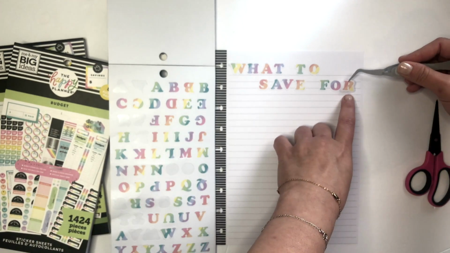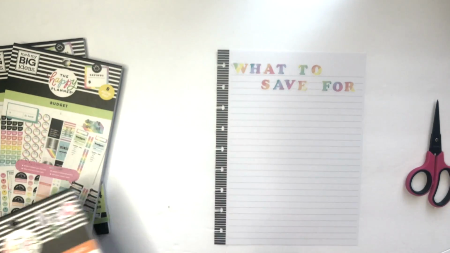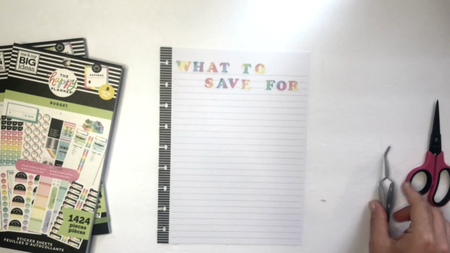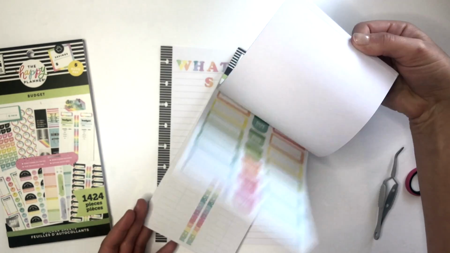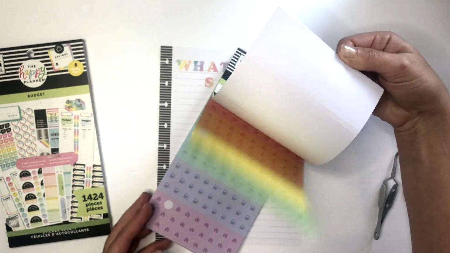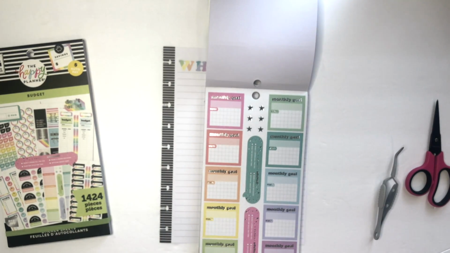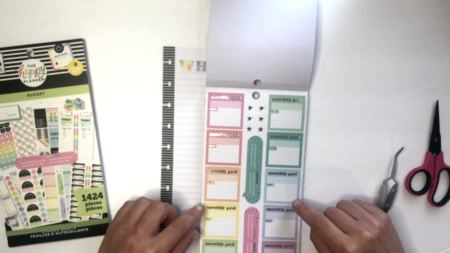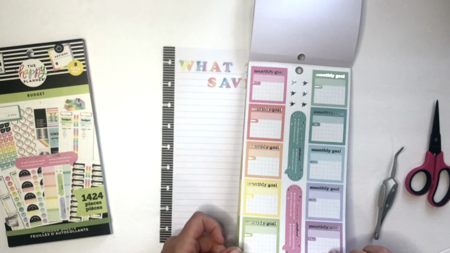All right, now I've broken this list down into a couple of categories. What to save for. I'll move over the alphabets for now. And what I'd like to do is use these stickers from the budget sticker book, mainly because they're organized well. These are the monthly goal stickers. I don't really use them, and I have two sticker books, so I want to keep with this rainbow theme, this pastel rainbow, and we're going to cut them off.